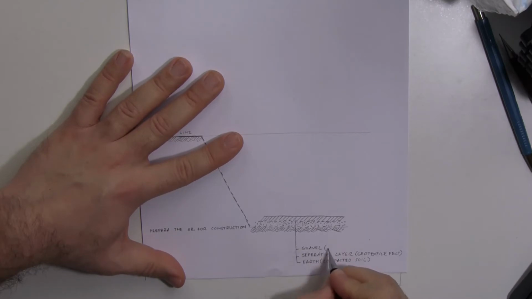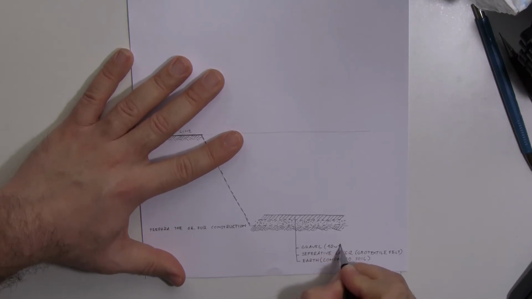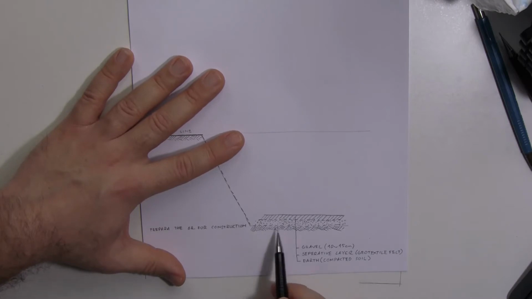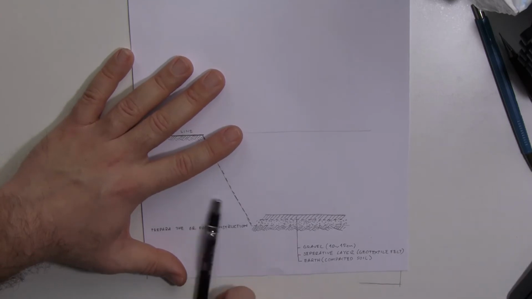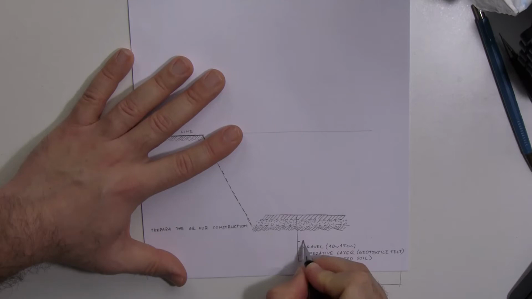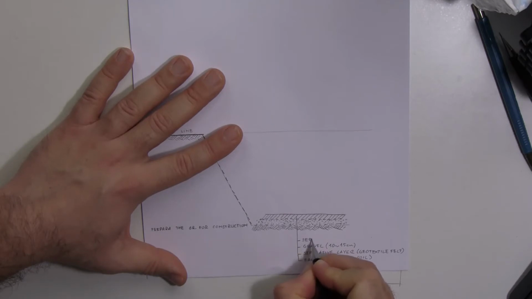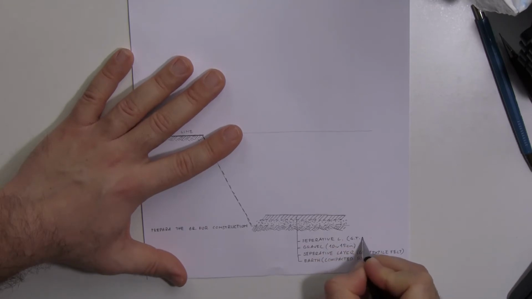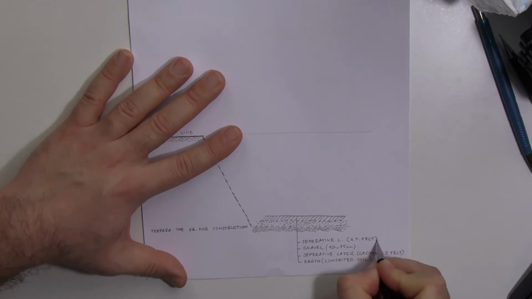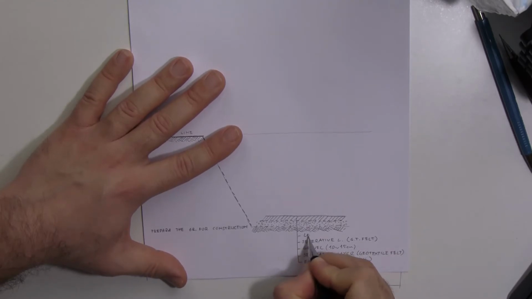And the thickness of this gravel is something around 10 to 15 centimeters. We cannot give an exact thickness for it because the soil isn't straight. So at some parts the gravel's depth is 12, at some parts 15, at some parts 10. Okay, and then again we place a separative layer, again a geotextile felt, and on top we have lean concrete.